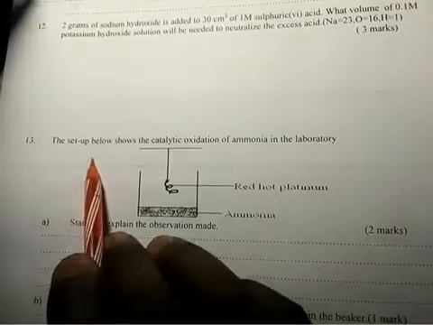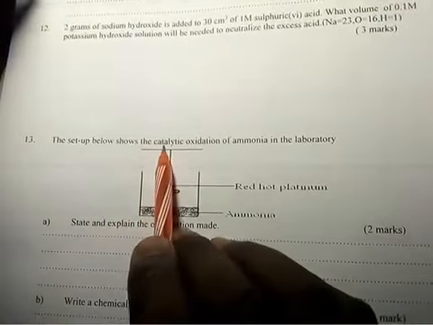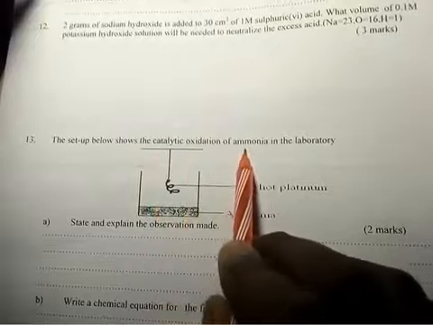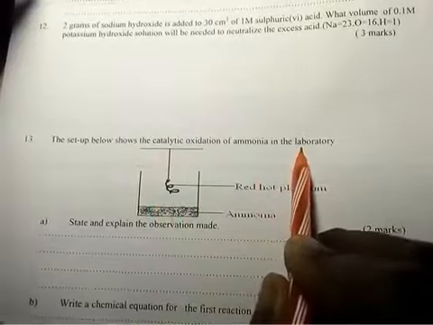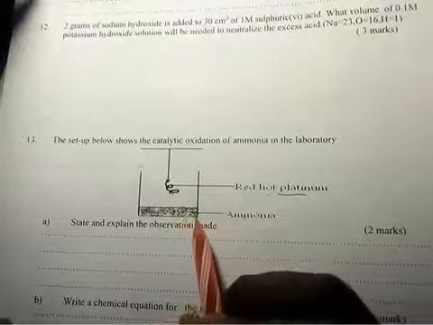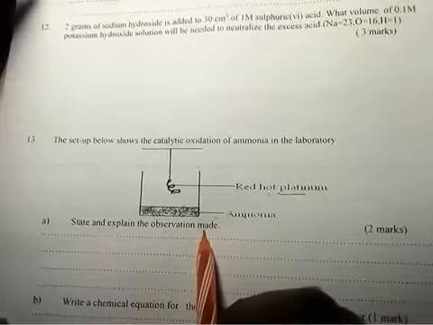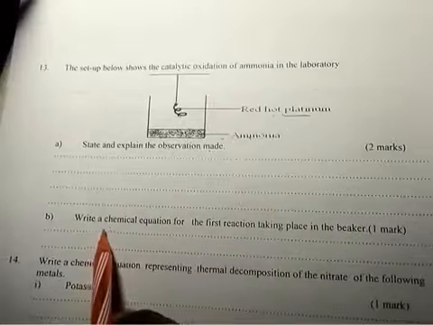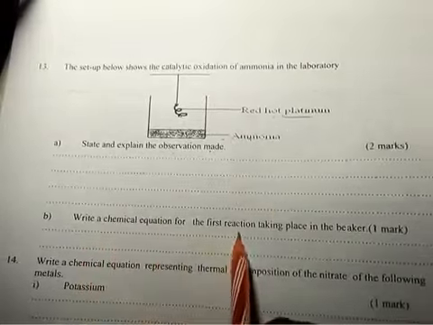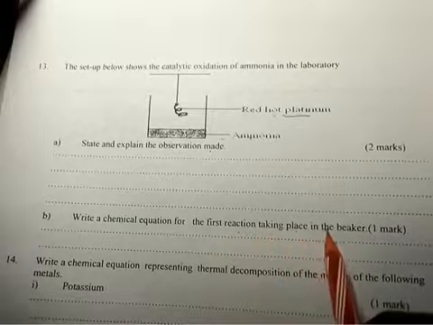The setup below shows the catalytic oxidation of ammonia in the laboratory. This is the hot platinum. This is ammonia inside here. State and explain the observation made. Write the chemical equation for the first reaction taking place in the beaker.